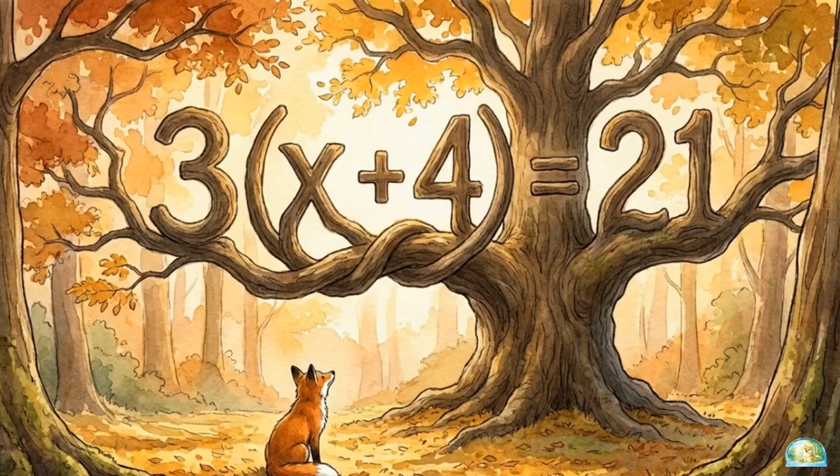As the weather and light shift in the clearing, the branches form a new equation. 3 times the sum of x and 4 equals 21. Pause the video for a moment.